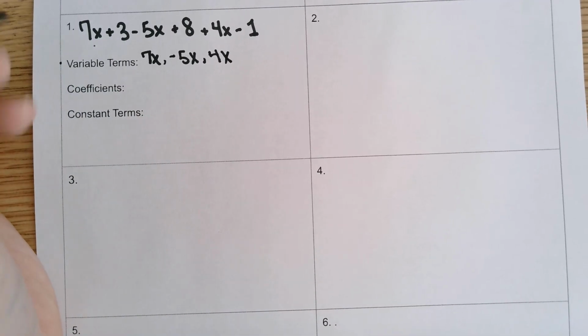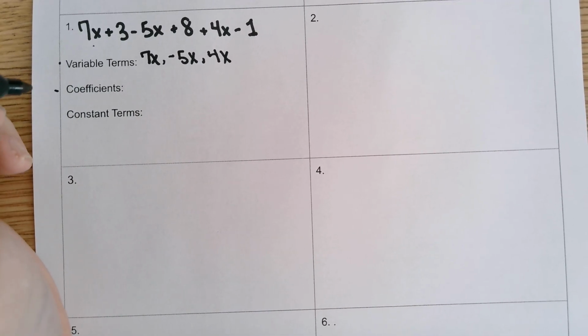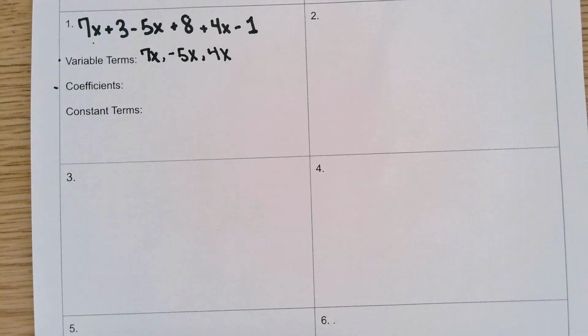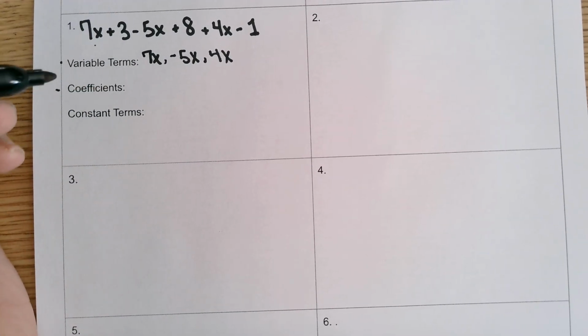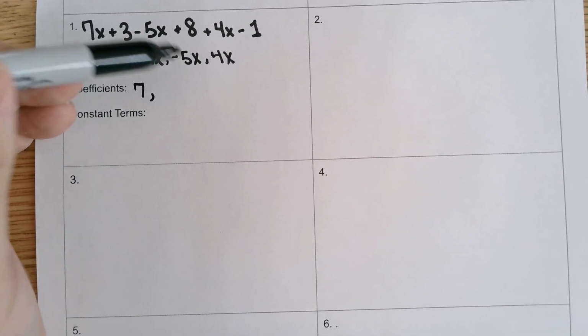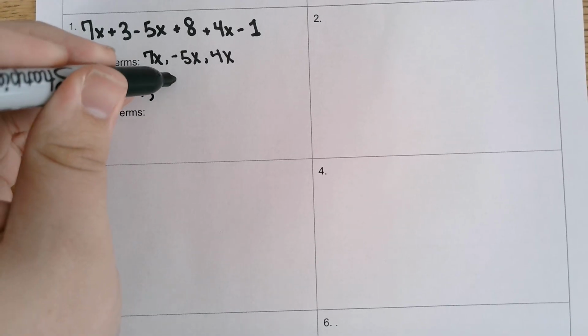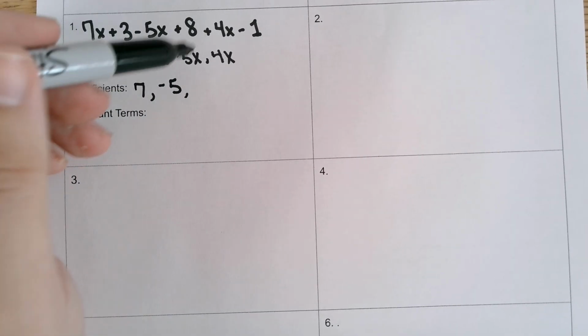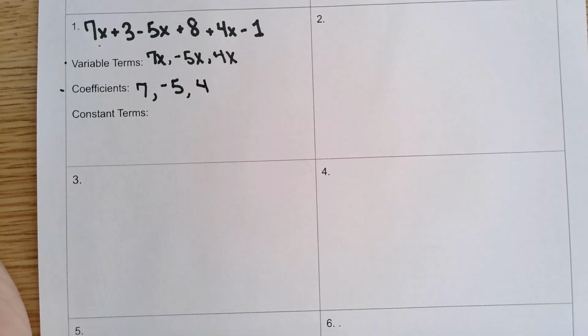And whenever you talk about variable terms, you got to talk about coefficients. Coefficients are the numbers that are in front of the variable. Think of the prefix co. Think of words like co-worker, right? Someone who you work with. Co-teacher, someone who teaches with another person. Okay? Co as a prefix means with. So you're going to think of the number that is with a variable. So in this case, in our variable term 6x, our coefficient is 6. Our coefficient of negative 5x would be negative 5. And our coefficient of 4x would be 4. Okay?